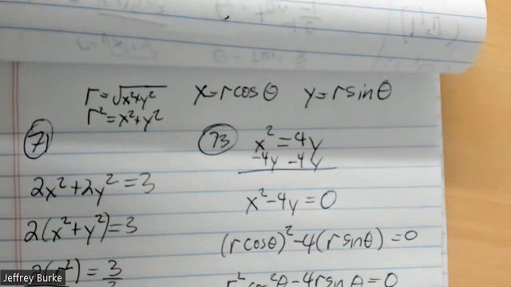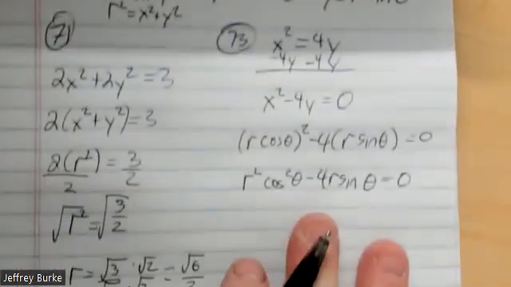So these are the kind of manipulations they're looking for you to do. You have an equation that's written totally in rectangular form with x's and y's, and now we want to replace everything with r's and thetas. And notice we're giving the one side. Let's take a look at 75.